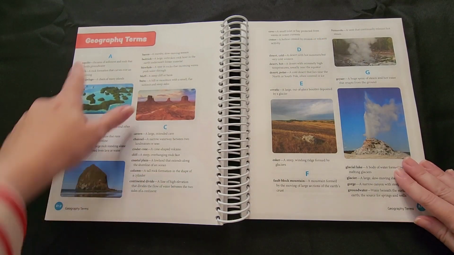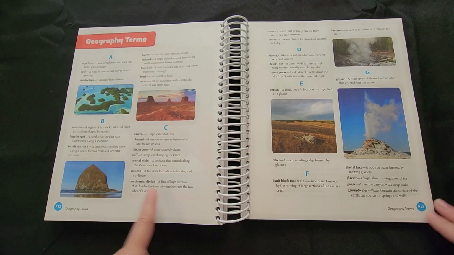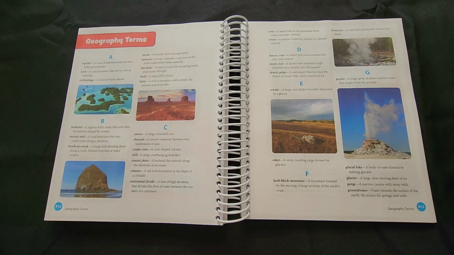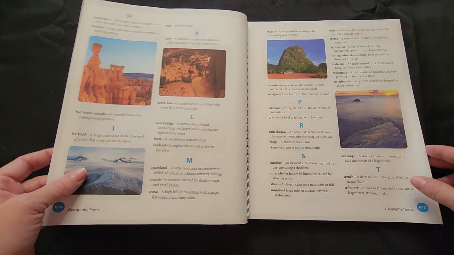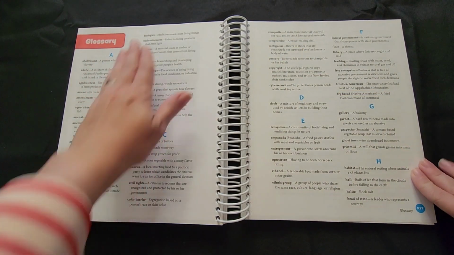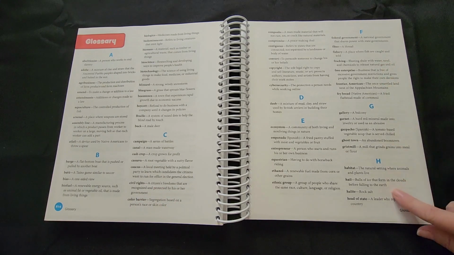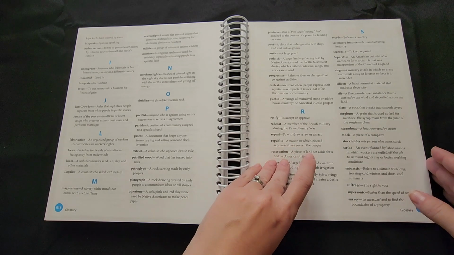And then we have a section on geographical terms. These terms will be helpful for your child as they study the different regions and learn about the different geographical features in our country. And then lastly, the glossary that's in the back of your child's student textbook. This will help them to learn and understand different vocabulary words as they come up in their reading.